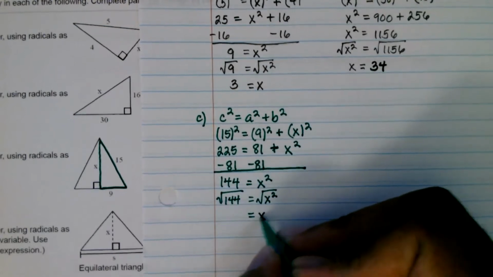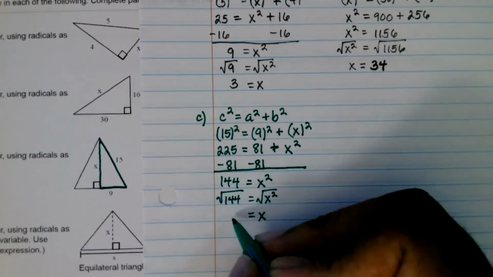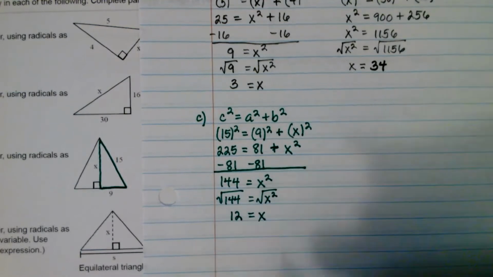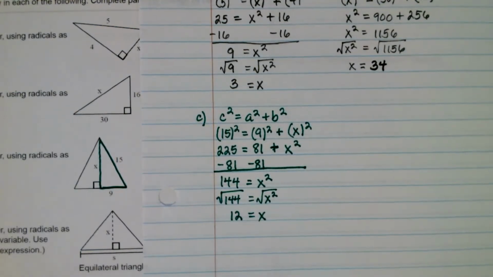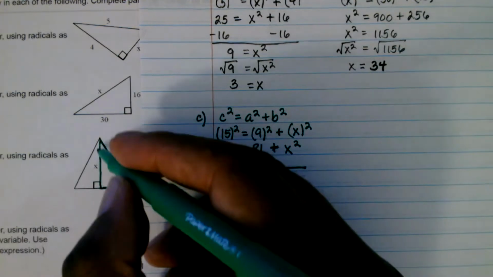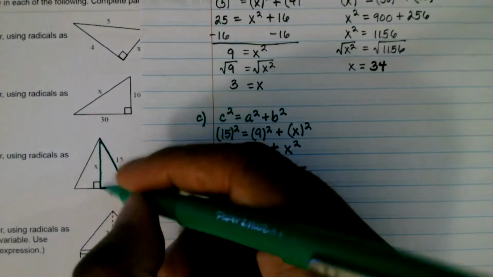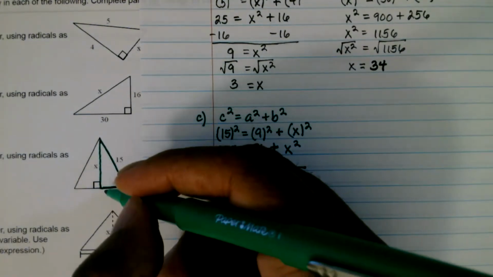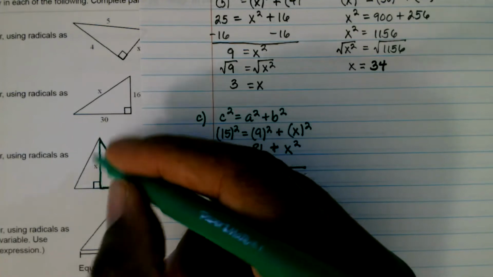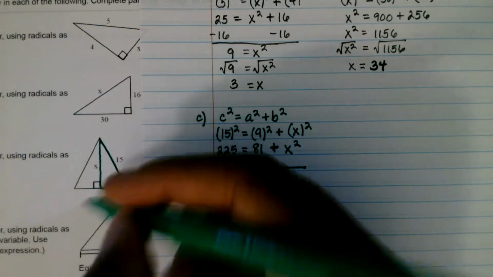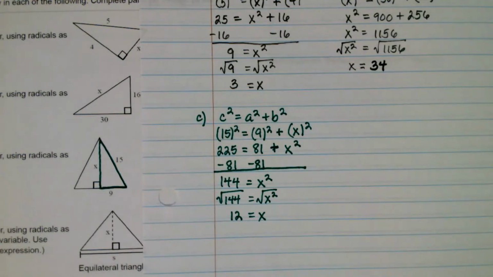So that means x is equal to, the square root of 144 is 12. So this x, which is this length here, or the altitude, as it's called in a triangle, where it's perpendicular to the base, that will be 12.